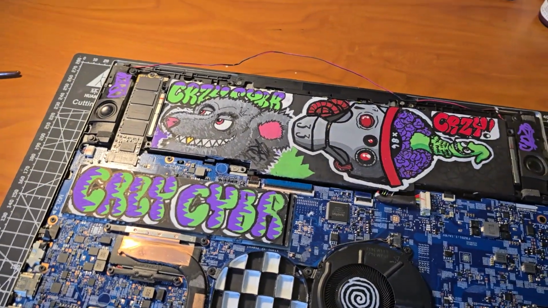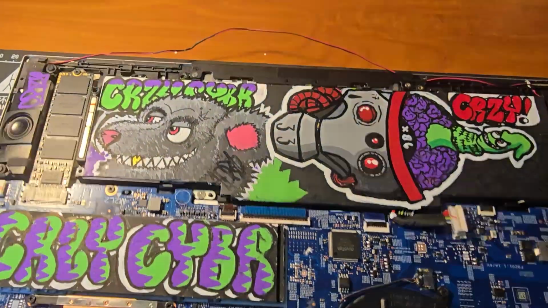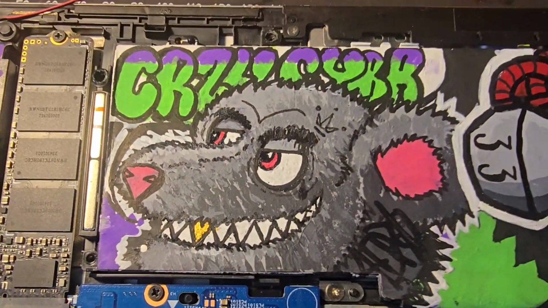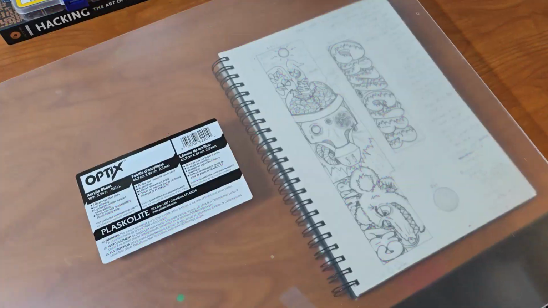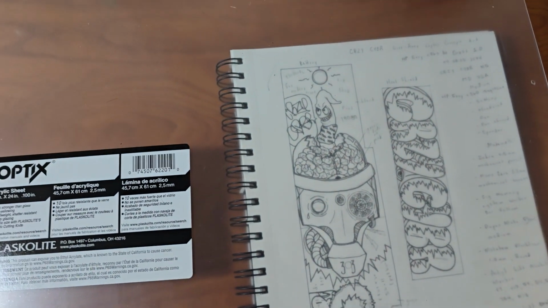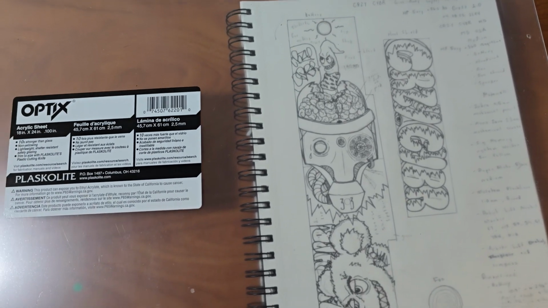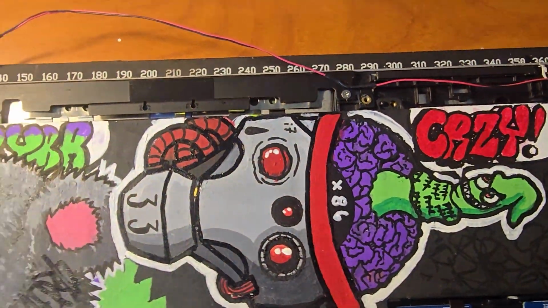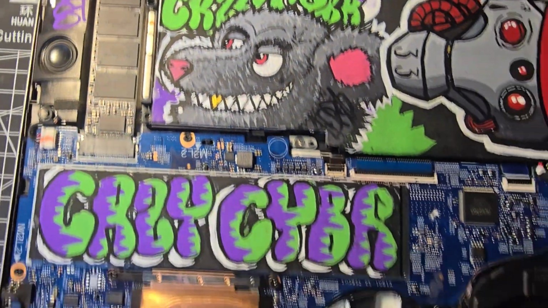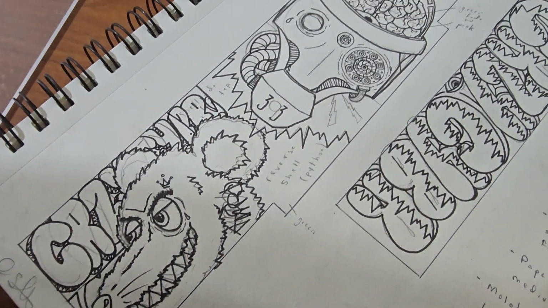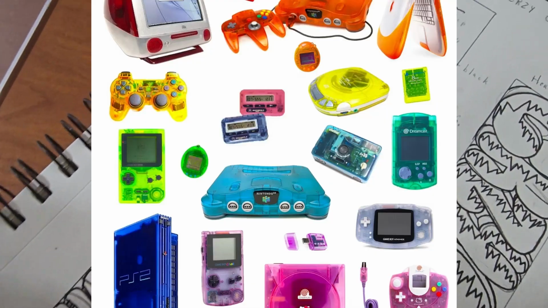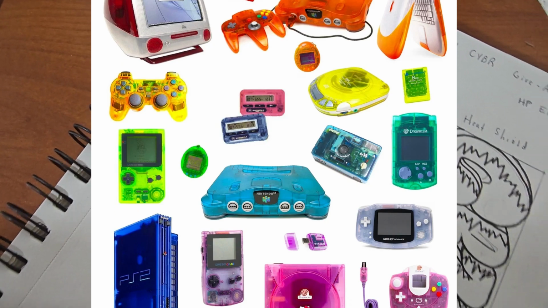This has been the first part of the video. The artwork's done. We are going to be, in the next video in the series, fabricating the custom see-through acrylic panel, which is going to allow the artwork to be on display and add a really cool visual element to this build, as well as doing something that I think needs to come back in full force, which is the glory of the 90s see-through electronics.